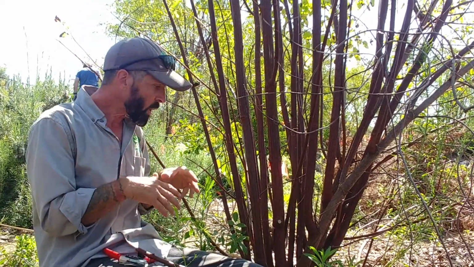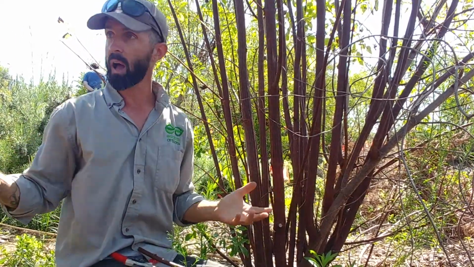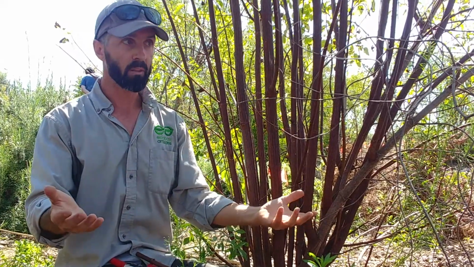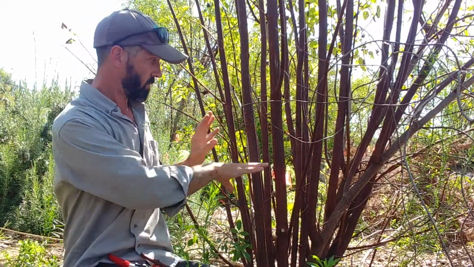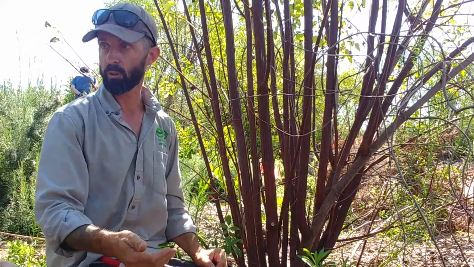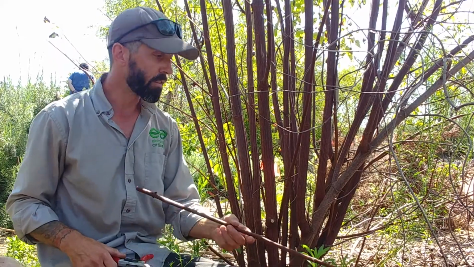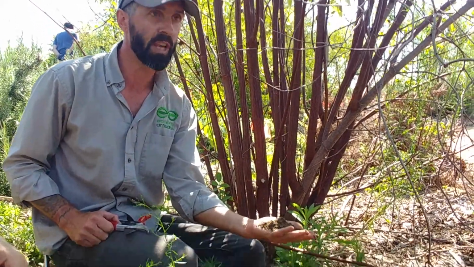So when we're pruning, we're thinking about how do we maximize our microclimates, and how do we best take the parts of the tree that we can use to build our long-term fertilization. One of the other things we want to be thinking about is that a lot of this soil is super sandy.